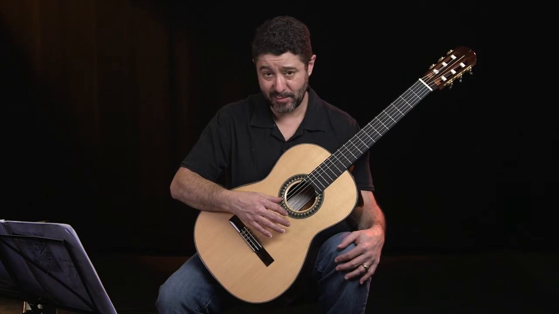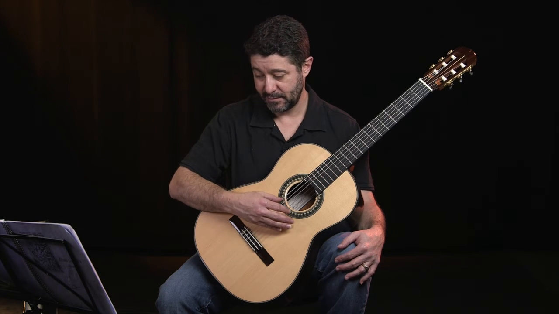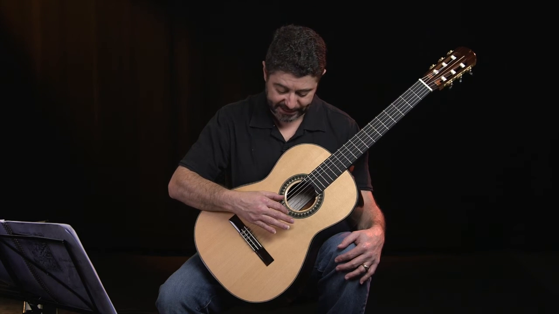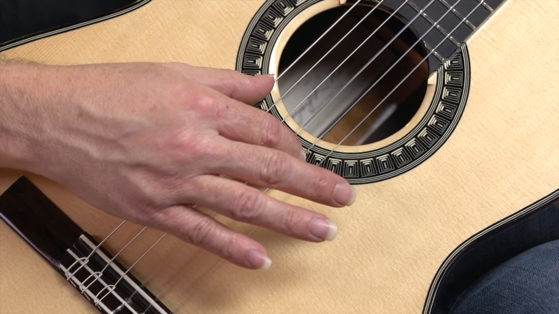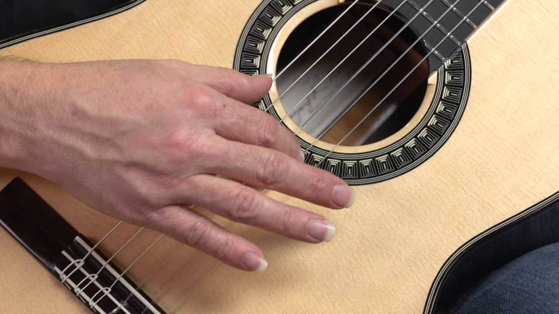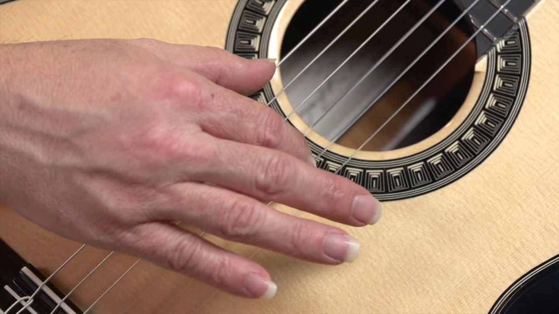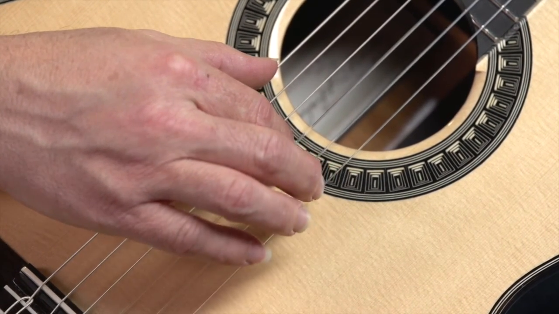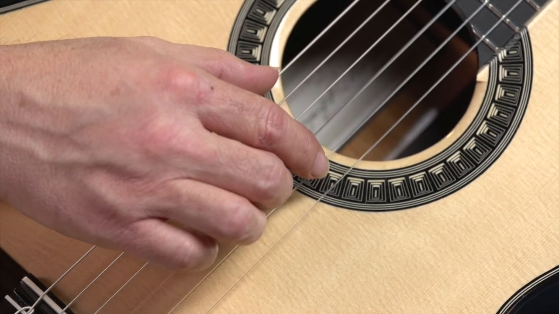We move on to example 3B, page 12. Playing the open 2nd string B. Remember, as you do this, you want to follow along visually with the examples on the page. Here we go. Count in. 1, 2, 3, 4. 1, 2, 3, 4.